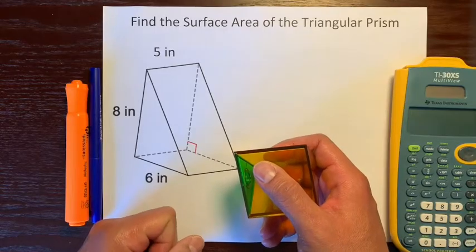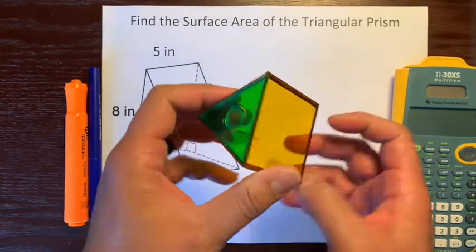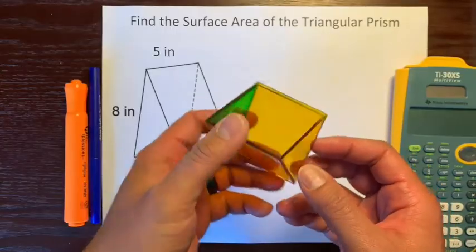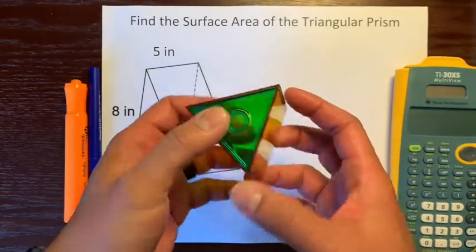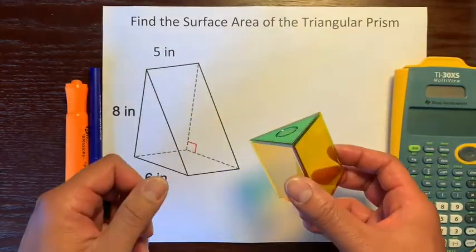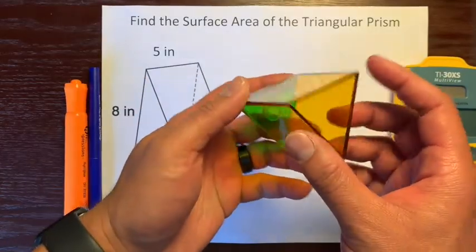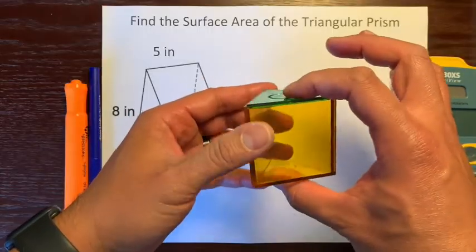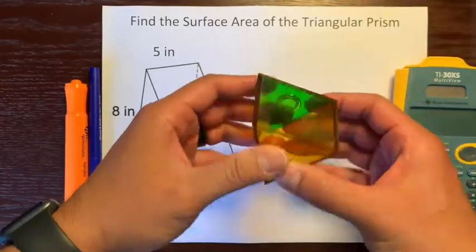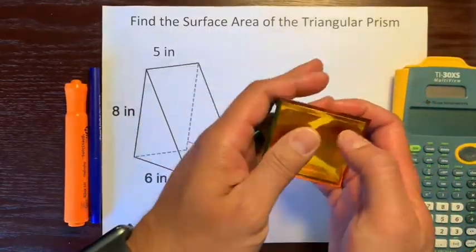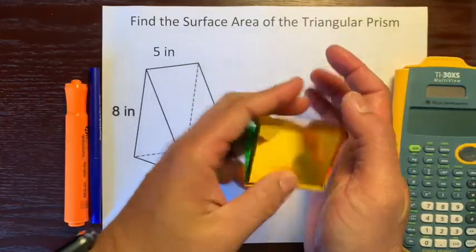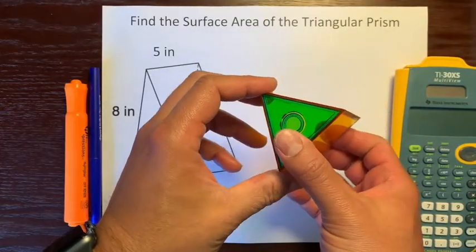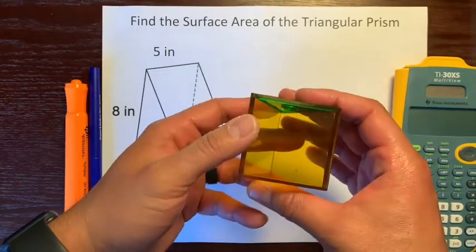If you guys remember, a prism is a solid that has two bases on opposite sides of each other that are congruent and parallel. So if we look at this one right here, it's a triangular prism because its two bases are congruent triangles and they're parallel. They'll never intersect each other. They're both triangles, so it's a triangular prism.